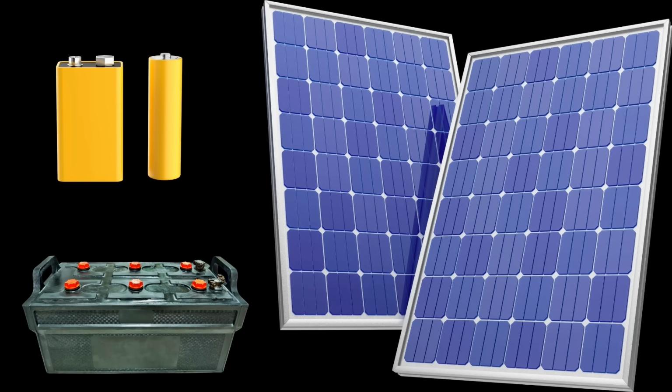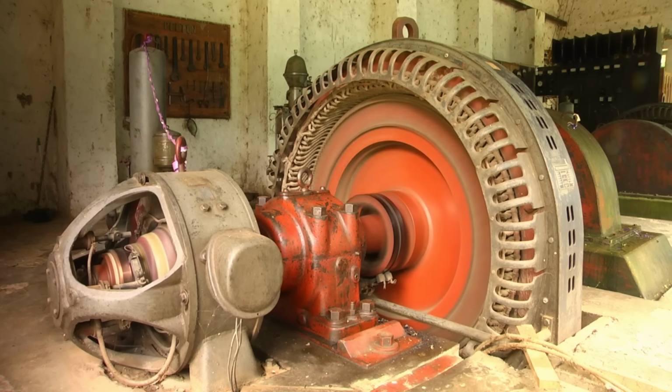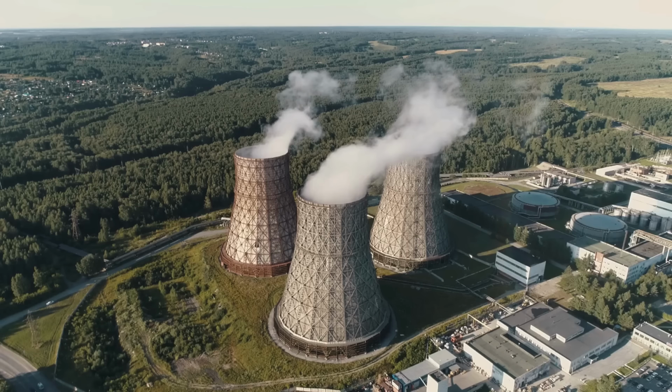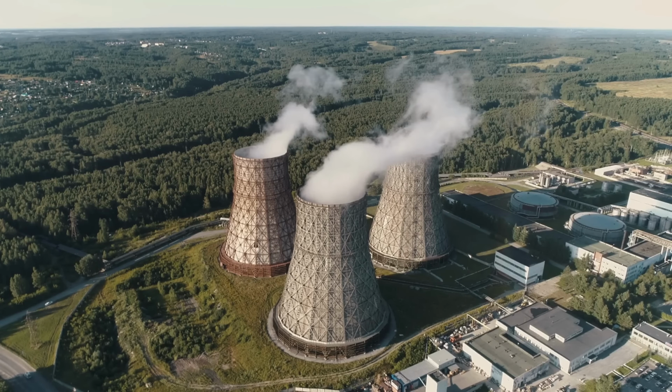Electricity produced from batteries or solar panels is always DC, but when electricity is produced using a generator, it is much easier to generate AC. That is why almost all power stations generate AC.